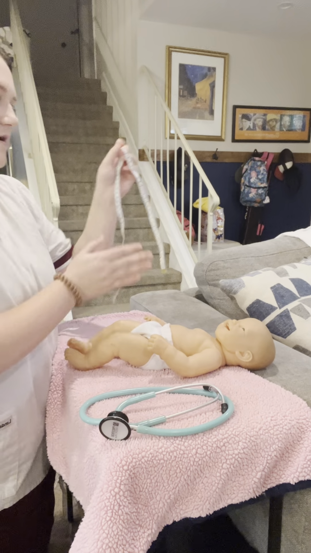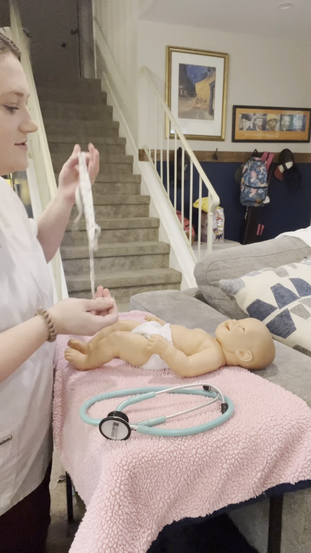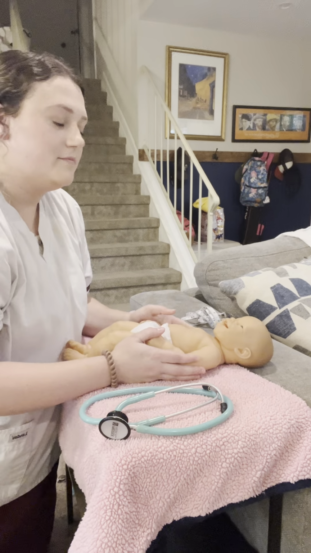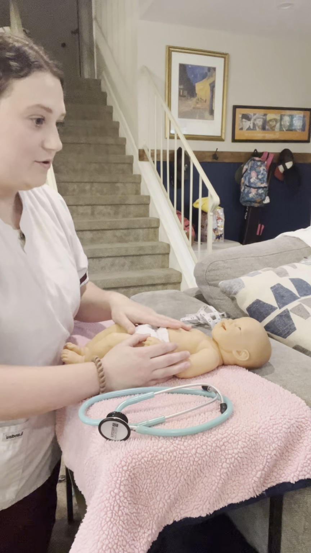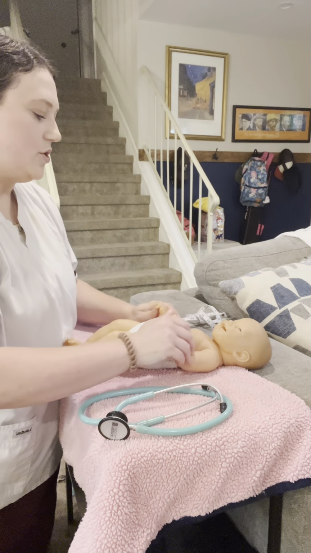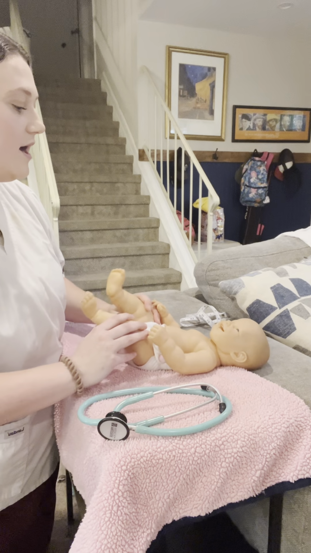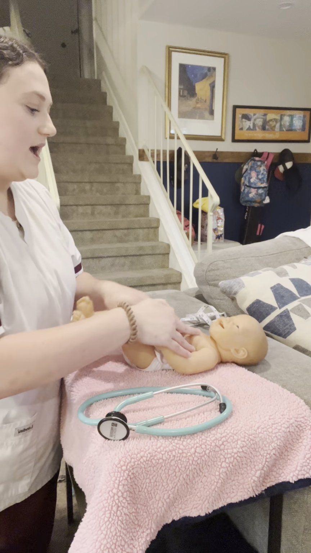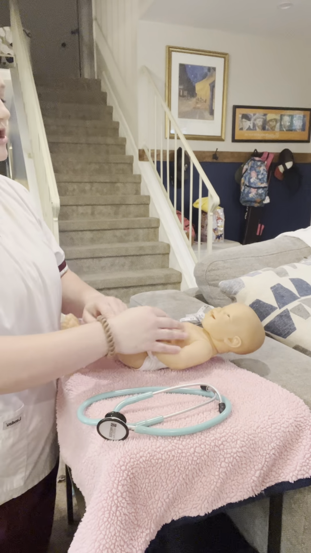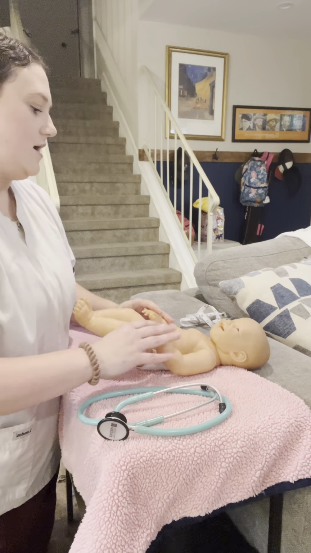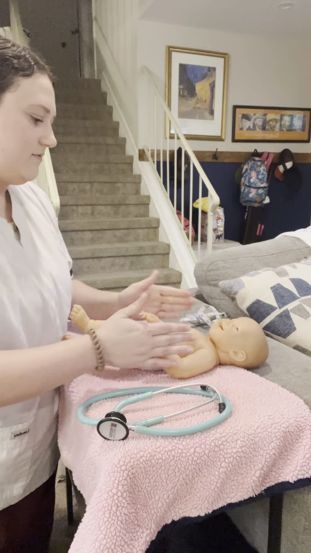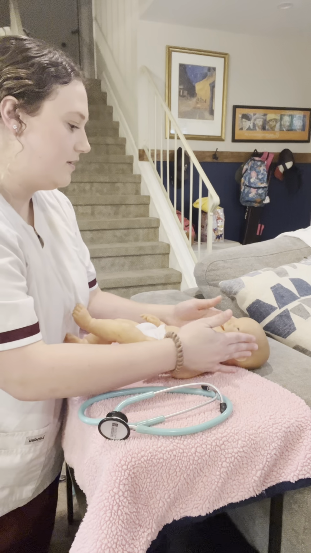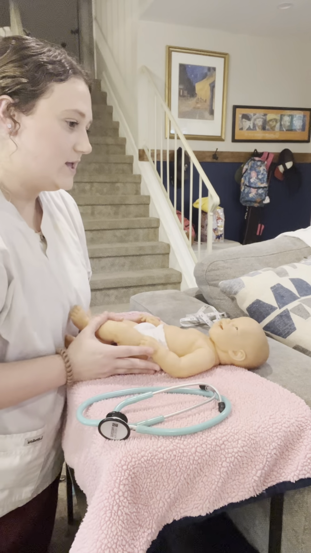And then general appearance for my baby: pink, warm and dry skin, very vigorous, loud cry, muscle tone. The baby is moving around, reacting, grimacing, making expressions, which is all very good. Then I'm looking at body alignment and symmetry, seeing if everything lines up and looks normal, which it does.